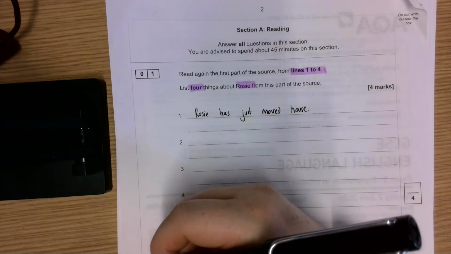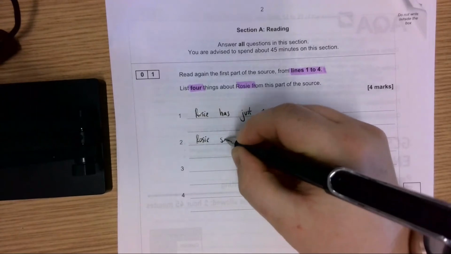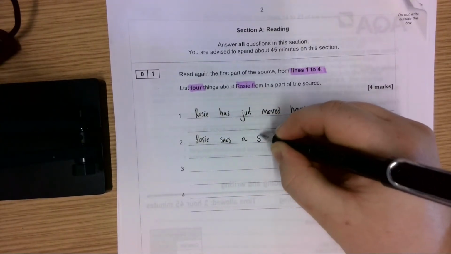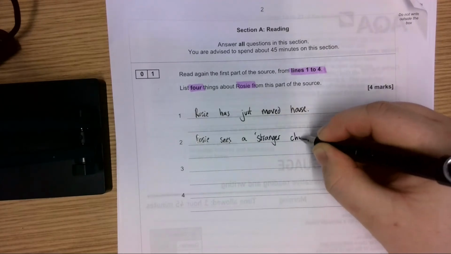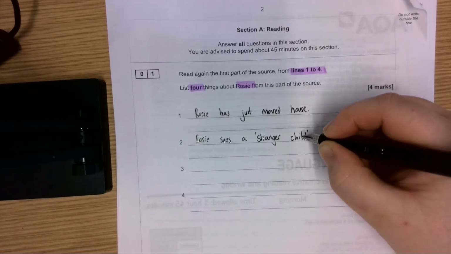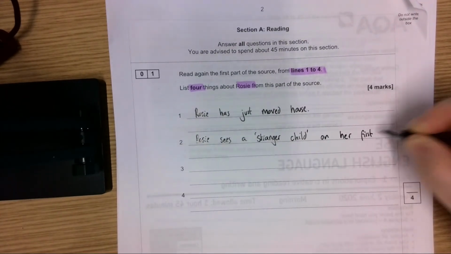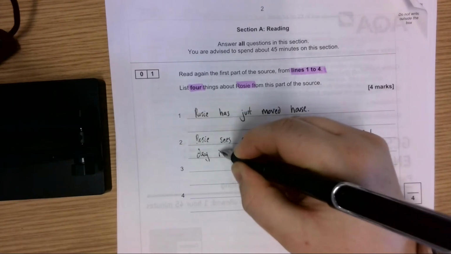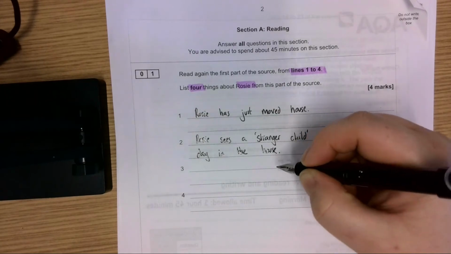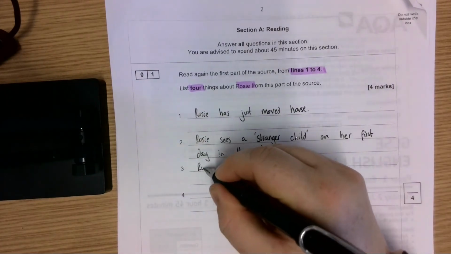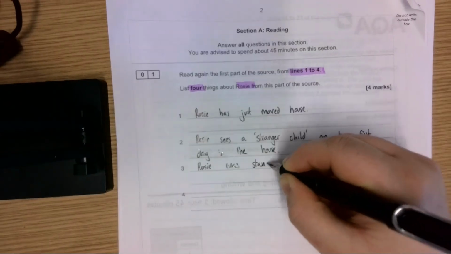I could say that Rosie sees a stranger child on her first day in the house. Rosie was standing at the sink.